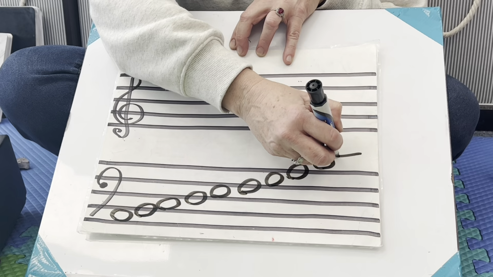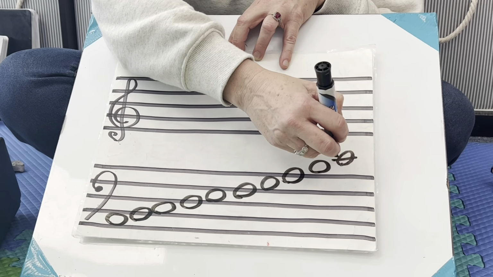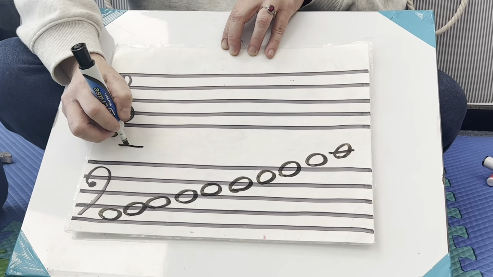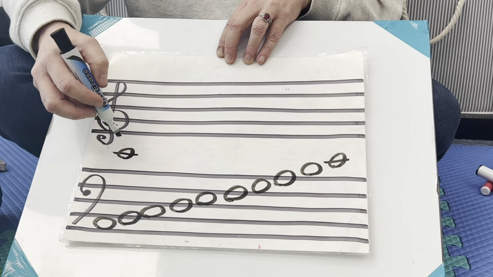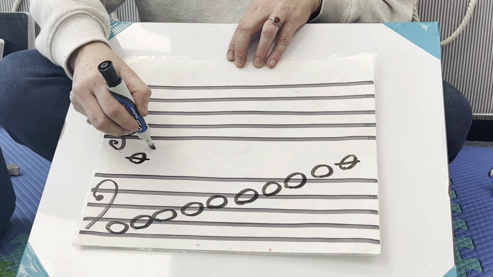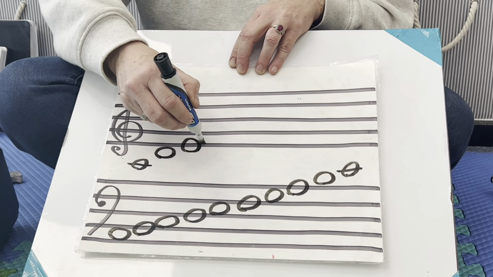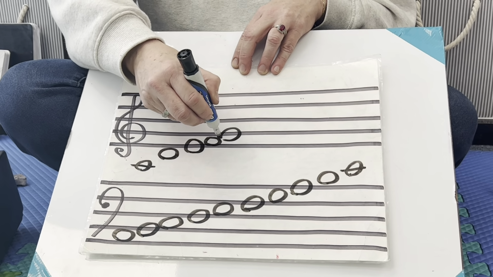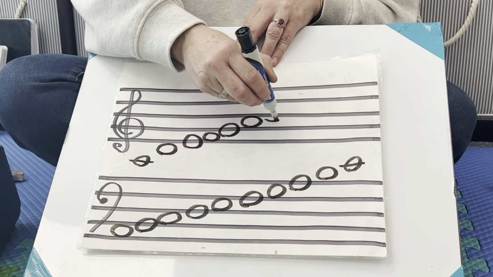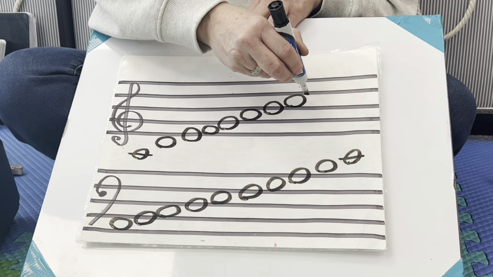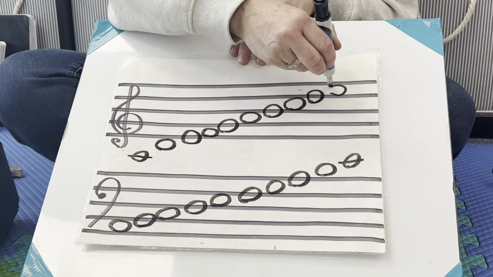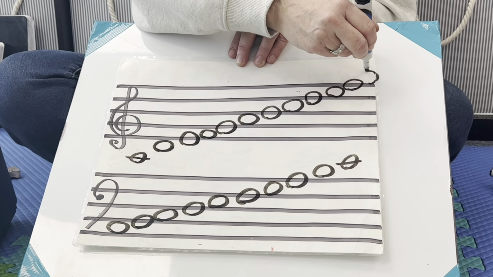Space. Oh, look, we need a line for the middle. It's invisible. That's called middle C. I'm going to put another middle C right there. Okay, there's middle C. And then, so that's a line. Space, line, space, line, space, line, space, line, space, line, space.